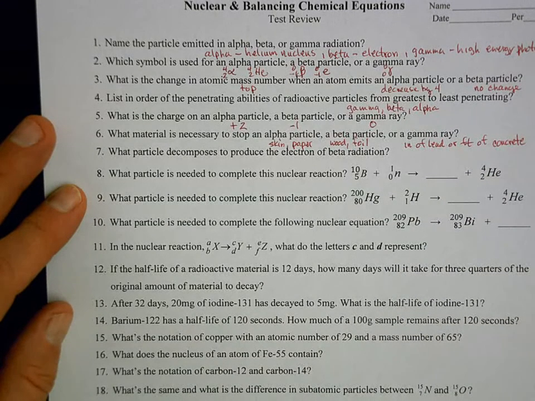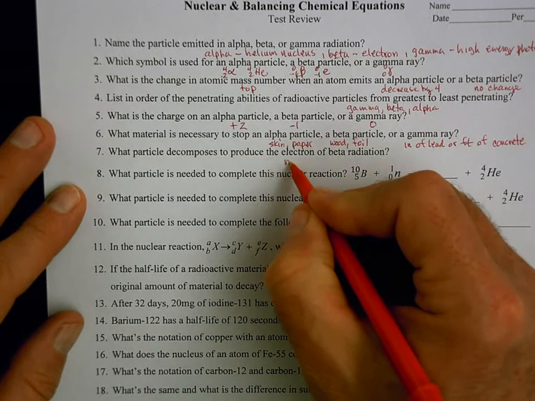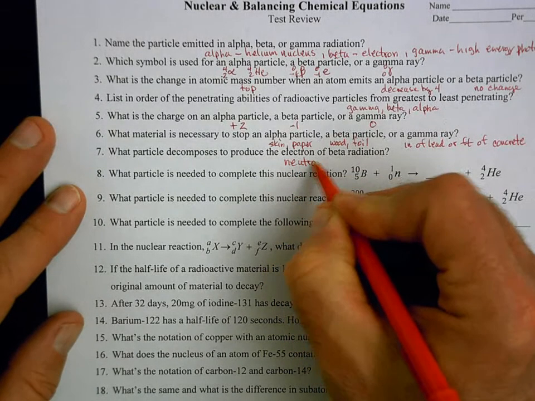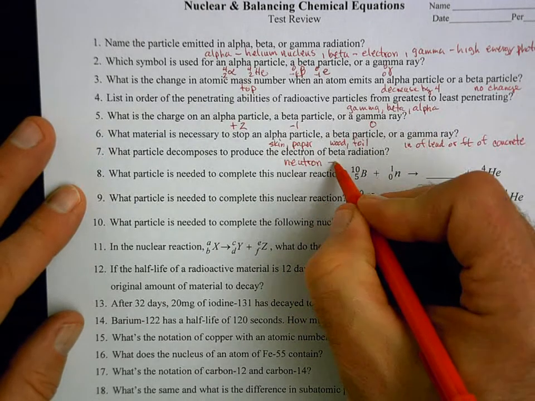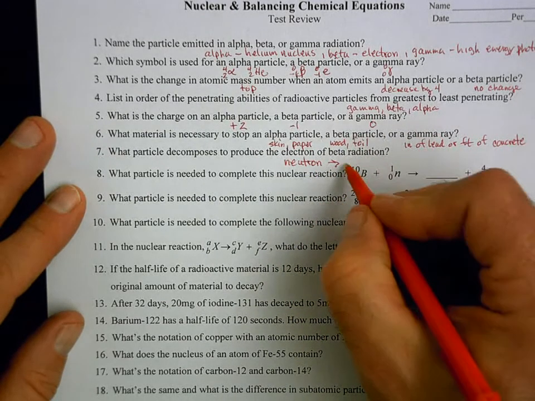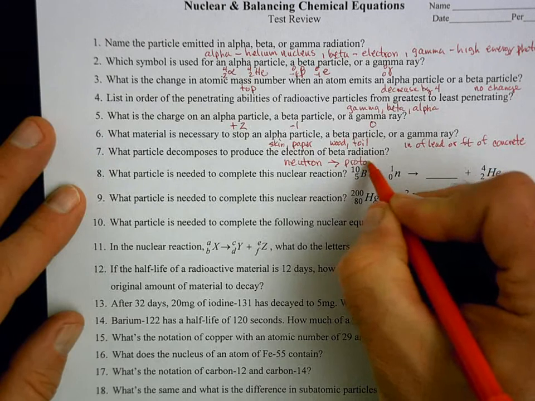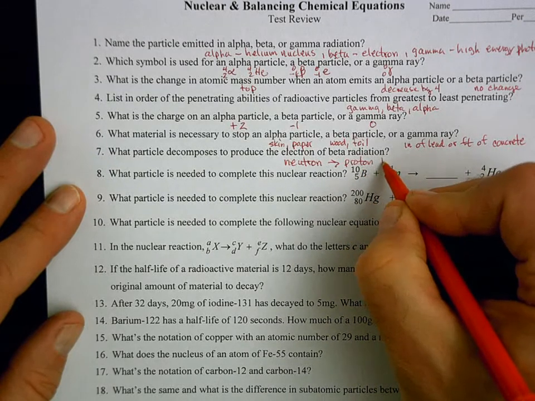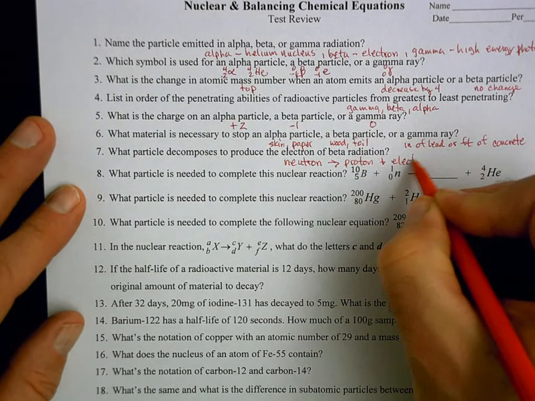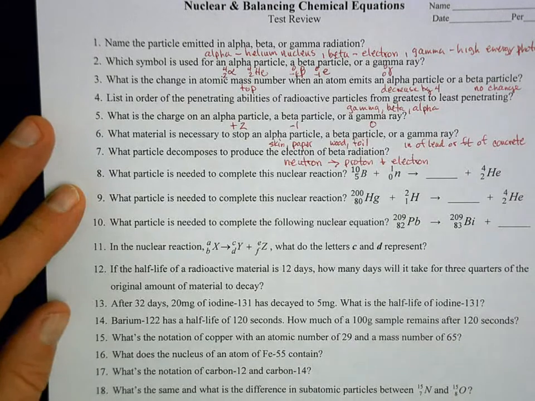What particle decomposes to produce the electron of beta radiation? A neutron. Basically, the neutron produces a proton and an electron. The proton stays in the nucleus, the electron gets emitted out of the nucleus.